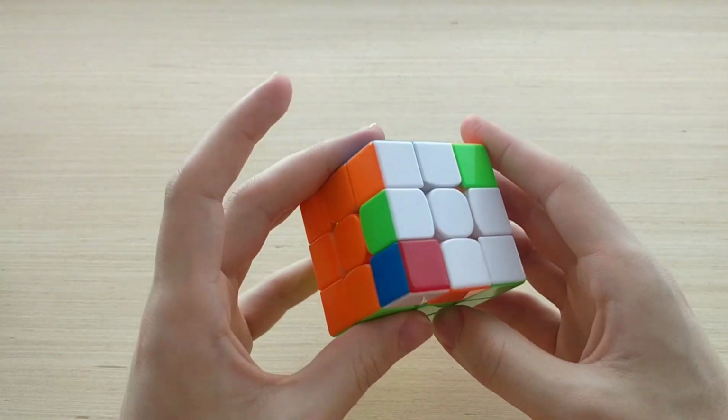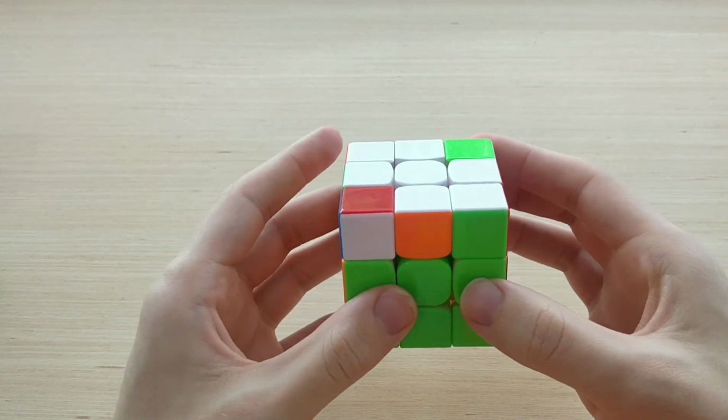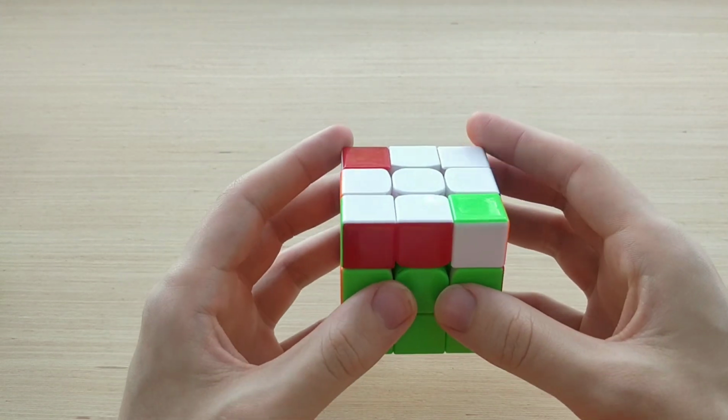And then we have this case where they're around the right-hand corner, so we're going to hold them on the front and right, and then do the alg.